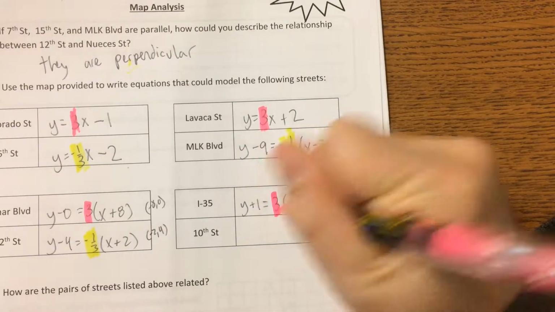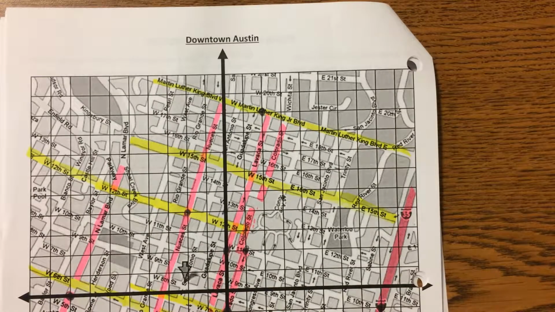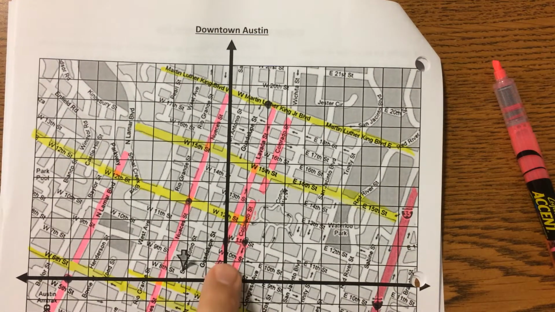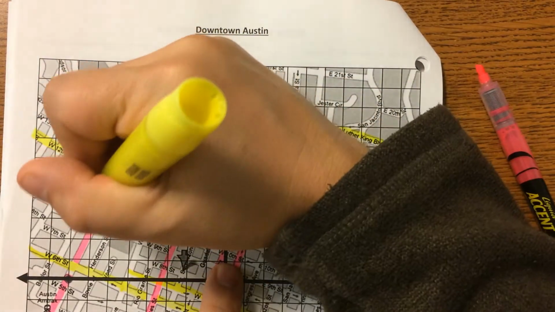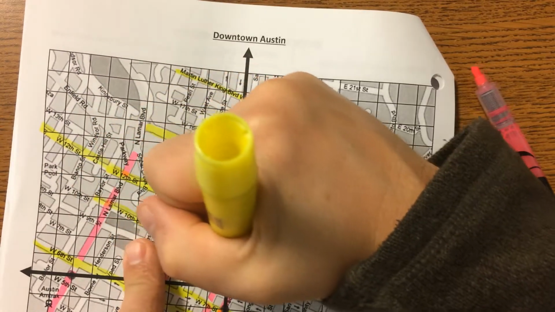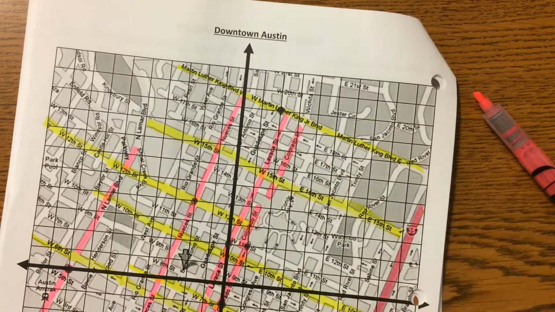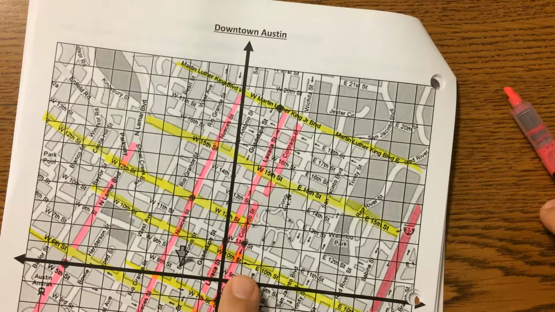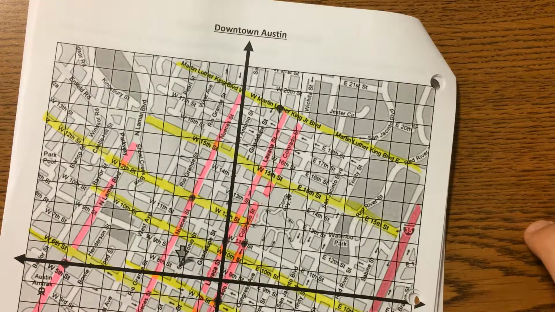And then let's take a quick look at 10th Street. So 10th Street, luckily the numbered streets are a lot easier to find because they go in order. So here's 10th Street right here. I'll go ahead and highlight it. So 10th Street, the y-intercept looks like it's about 1.5, but let's pick a point just to be a little safer here.